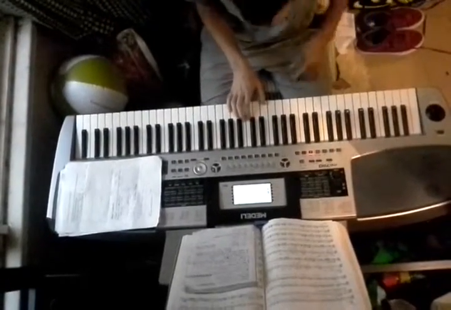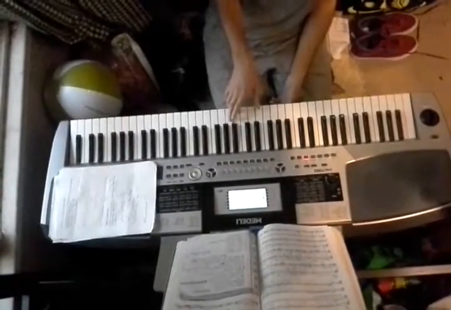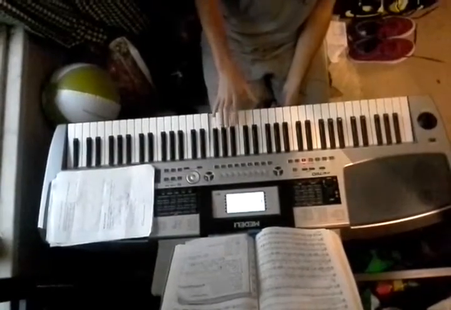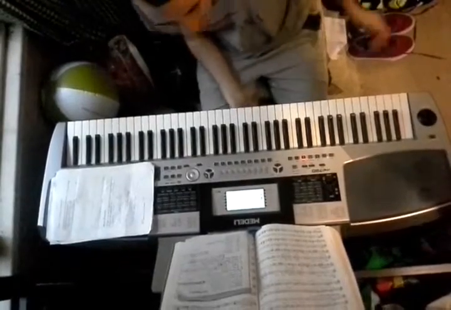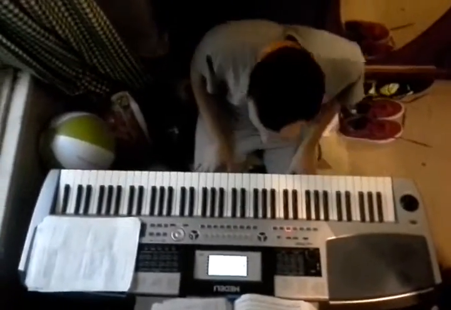To keep it simple, of course, that would be C for C major, D Dorian, E Phrygian, F Lydian, G Mixolydian, A minor and B Locrian. And I'm going to start obviously with C major, because I'm not going to start throwing in a tritone scale.